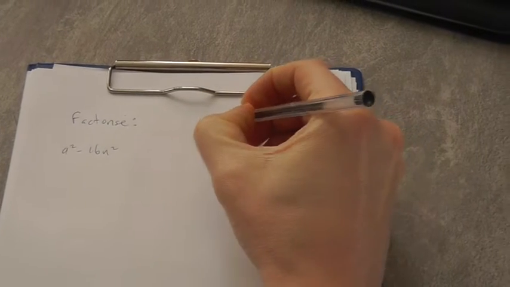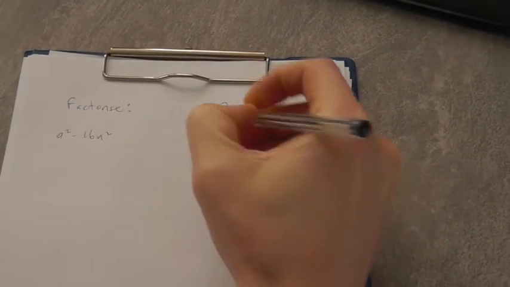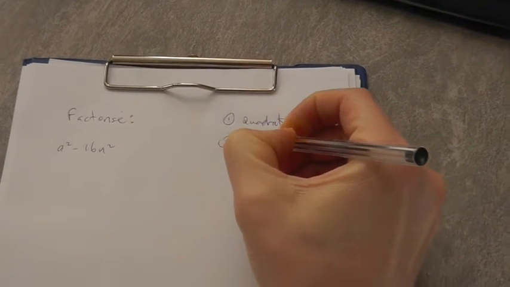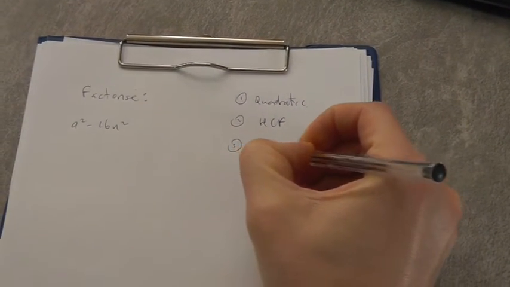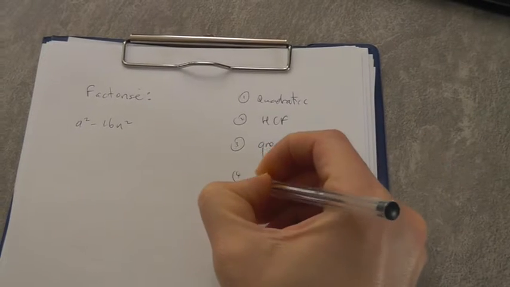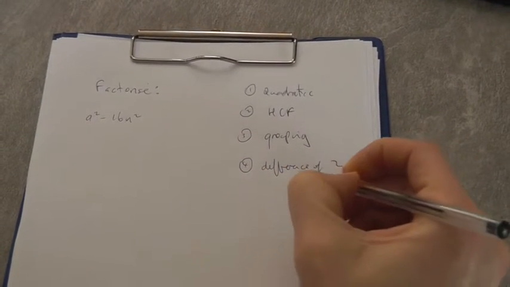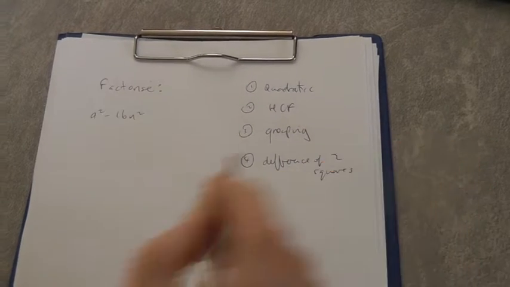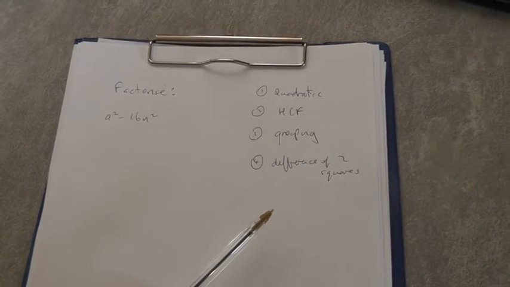Types of factorization. The first one, could it be a quadratic? It's a possibility. Could it be a highest common factor? Could it be grouping? Or could it be a difference of two squares? Now, I use quite a straightforward technique to decide which of these to use.